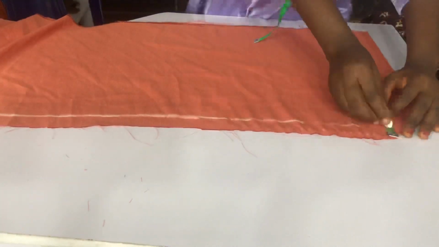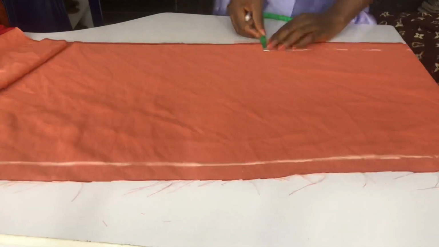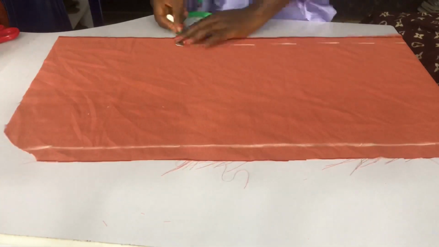It's 2-piece, so I'm going to do the same thing for the other one. The top and the bottom of the sleeve will be gathered. So that's what I'm basically doing now.